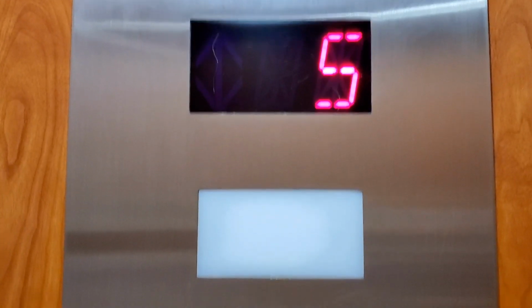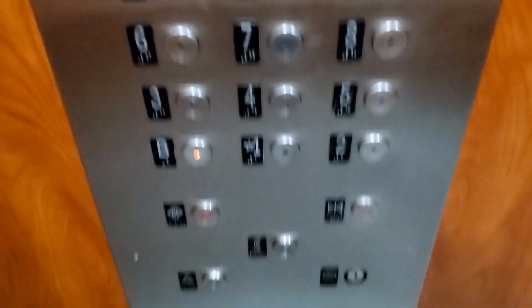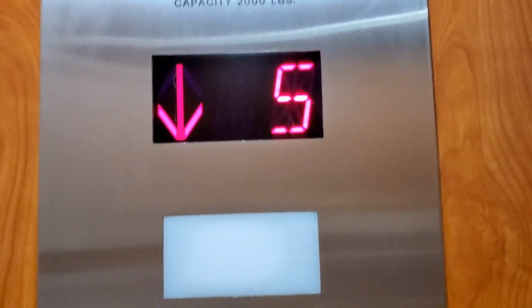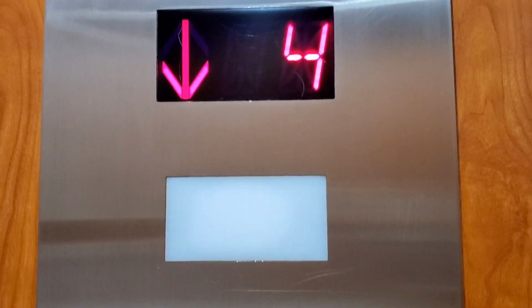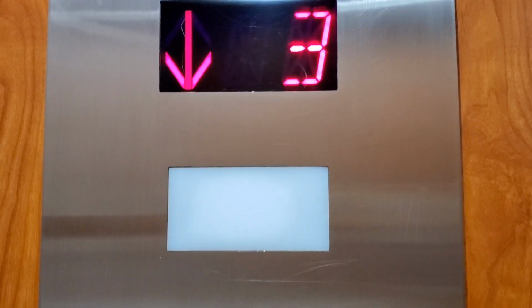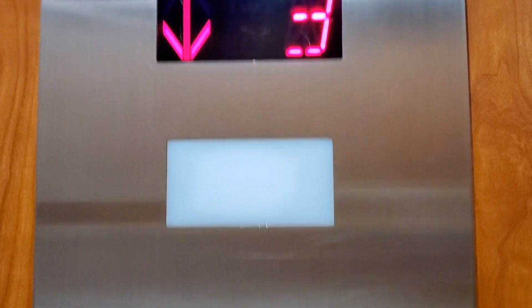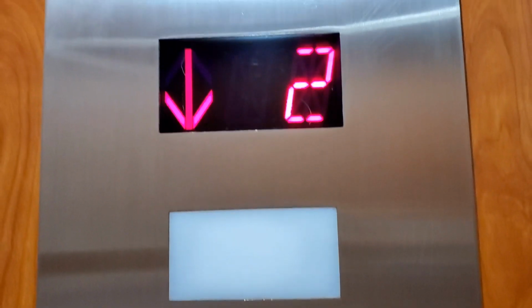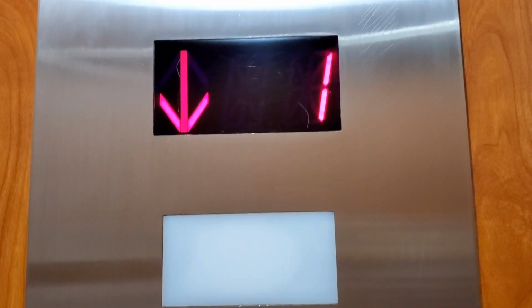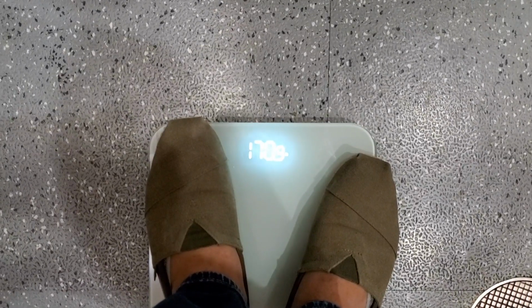So I'm on the 5th floor right now. I'll hit the basement button. And as I get closer to the basement, I will step on the scale and we'll see if my weight actually increases or decreases. All right, we're almost there. So now, look at that.